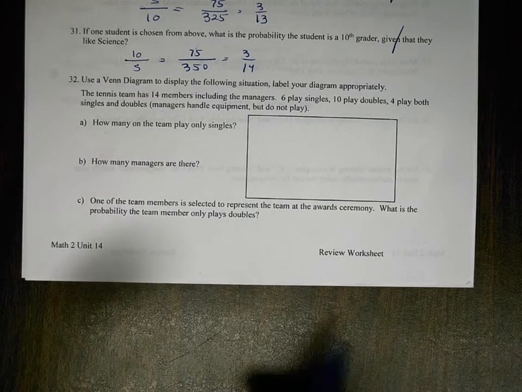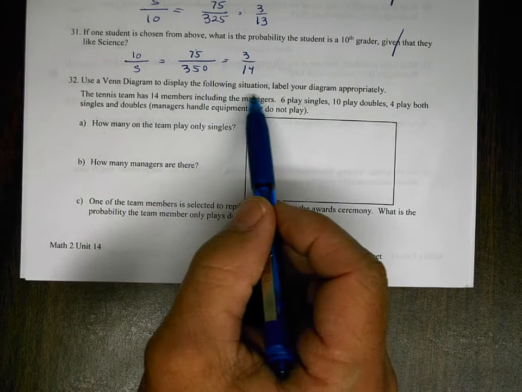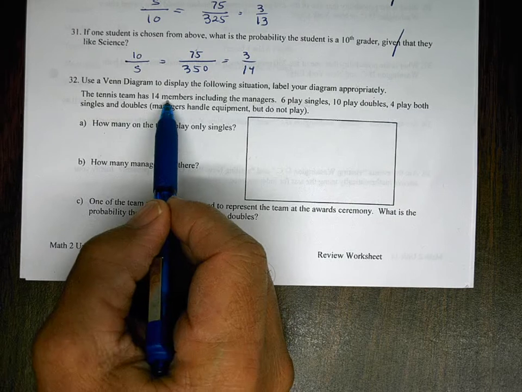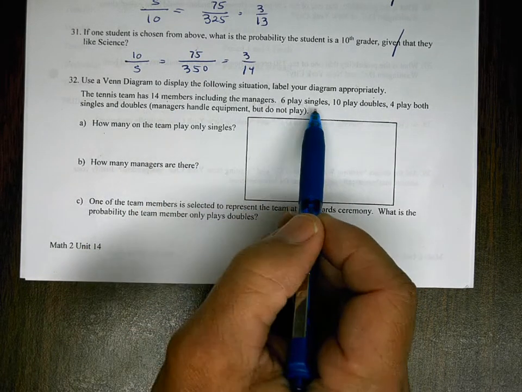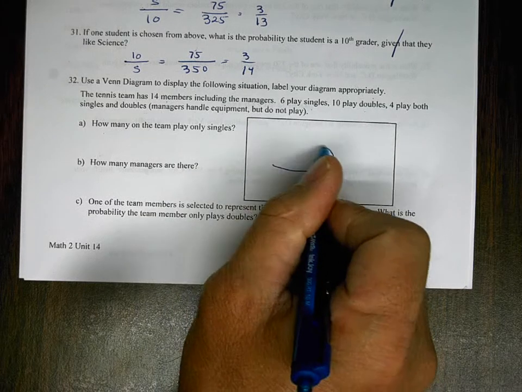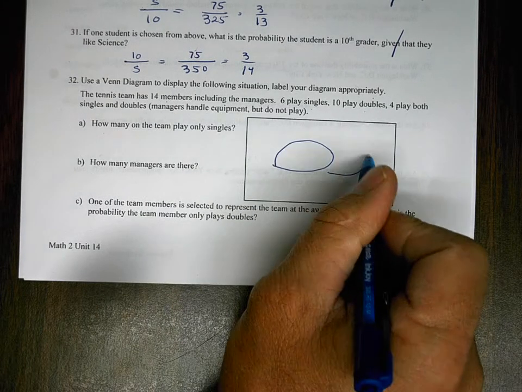Use a Venn diagram to display the following situations. Label your diagram appropriately. The tennis team has 14 members, including the managers. 6 play singles, 10 play doubles, 4 play both. Always looking for that overlap. We don't always give it to you. Sometimes you have to figure it out.